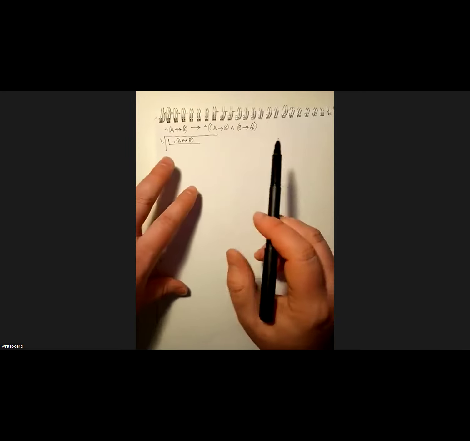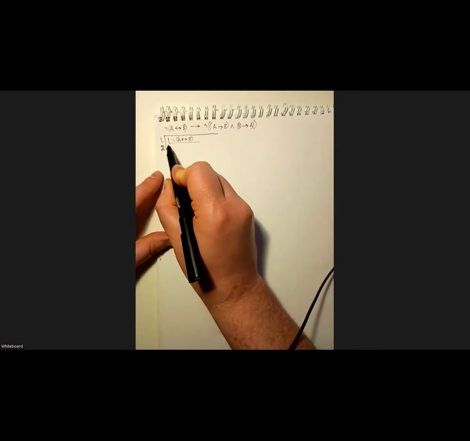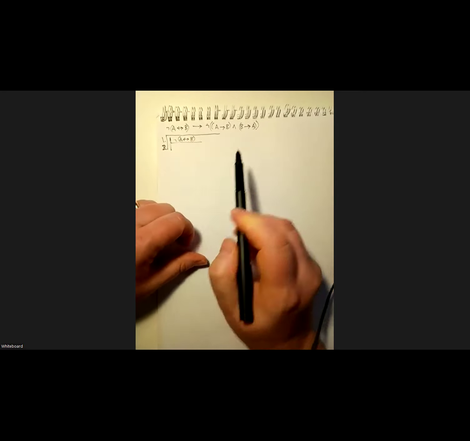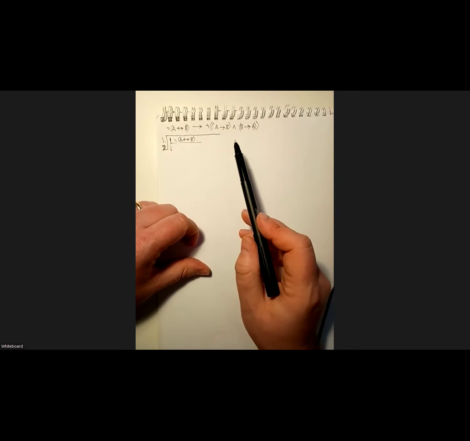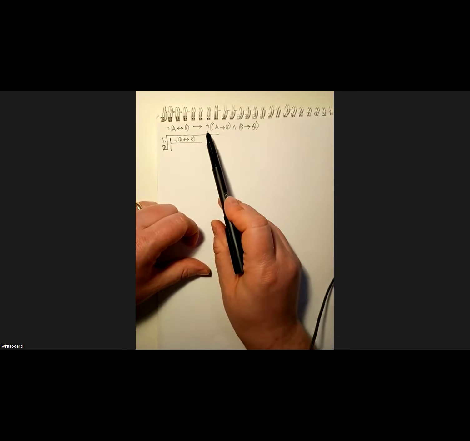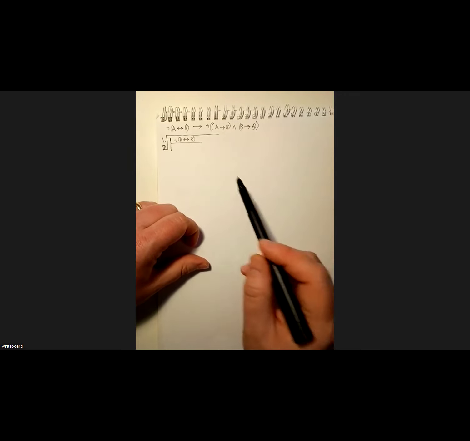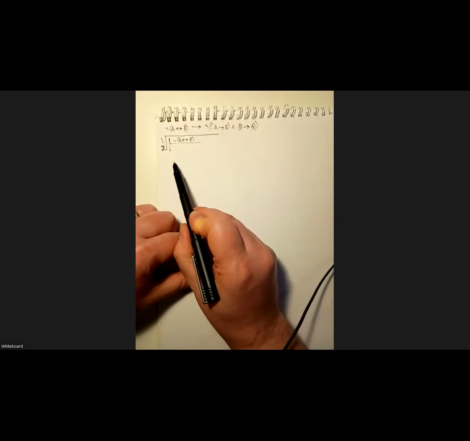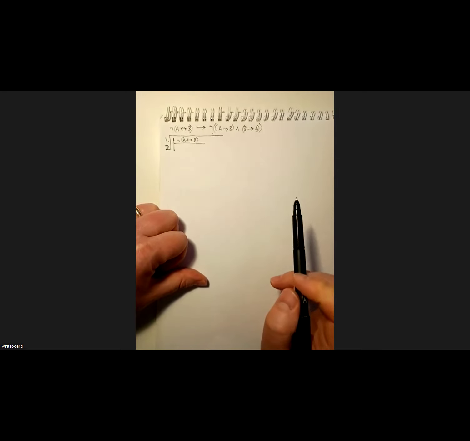Okay. So now let's think. We want this subproof to end in our consequent. And if we look at our consequent, what's the main operator of the consequent? Well, it's the negation, because this negation's got the scope for the whole thing. So that means it's very likely that the move inside our subproof that's going to give us this is going to be negation introduction.